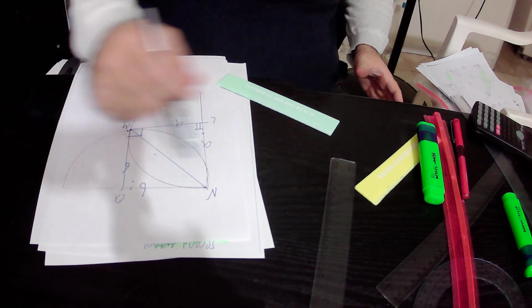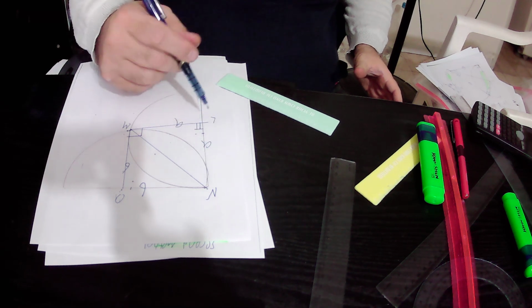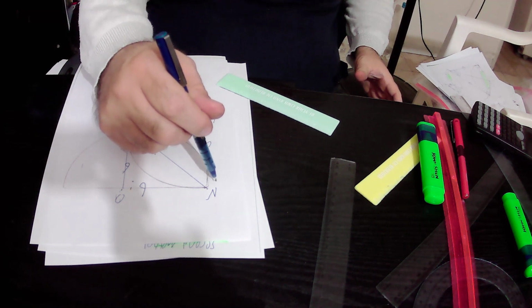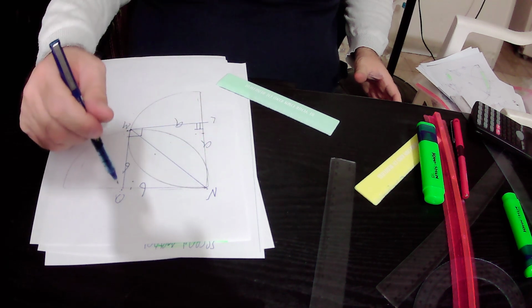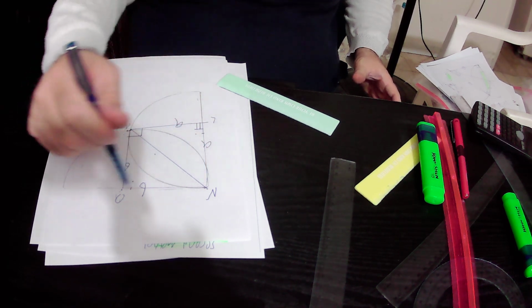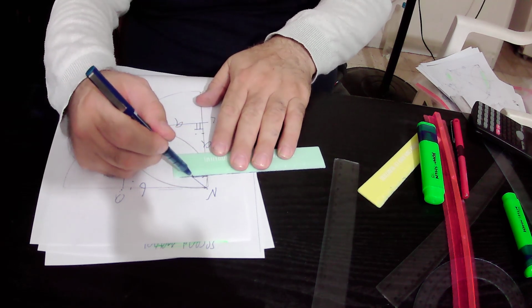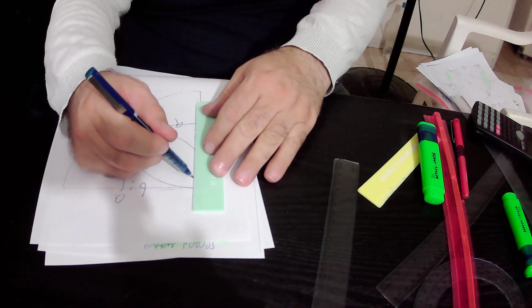And whenever you have a radius that is drawn to the point of tangency, then tangent LN will be perpendicular to the radius NO. So if LN is perpendicular to NO, it means that this angle equals 90 degrees.